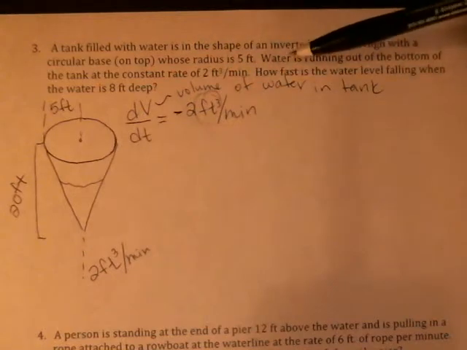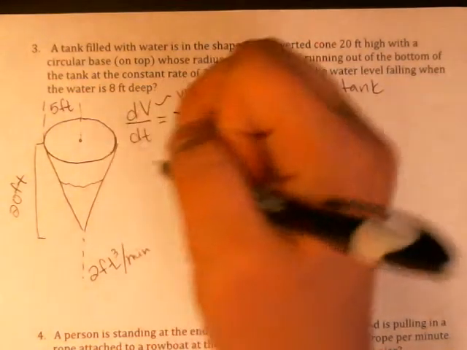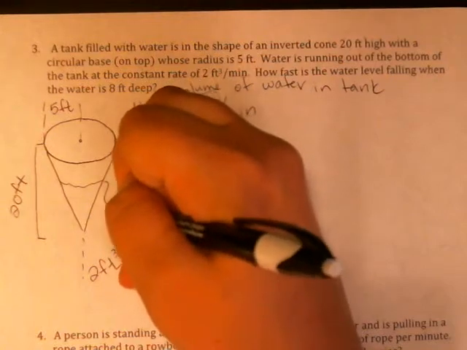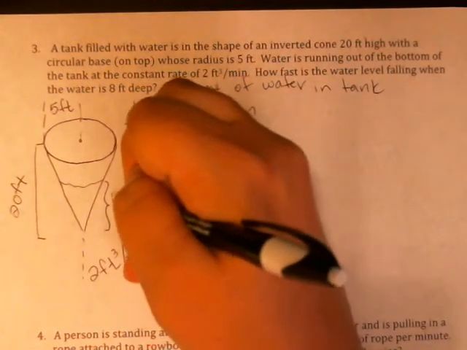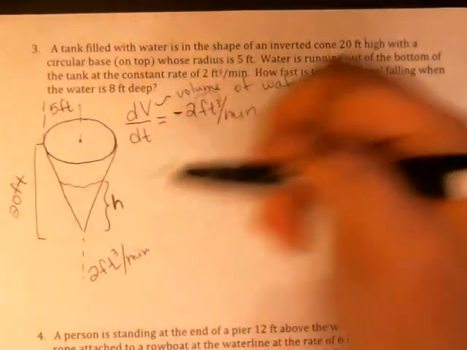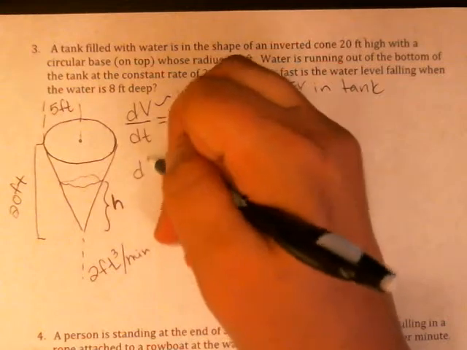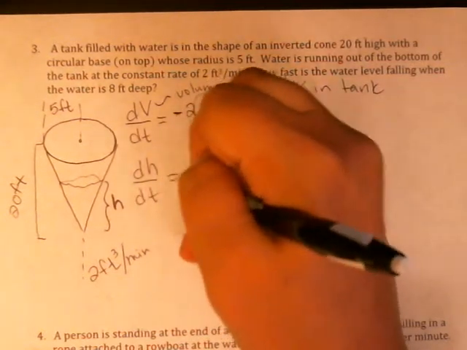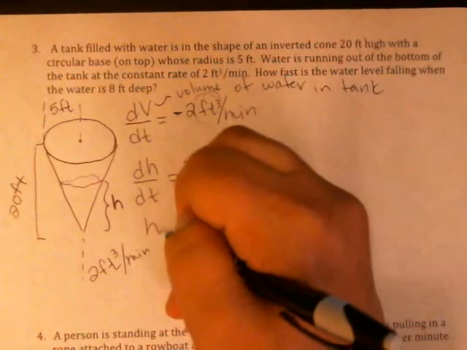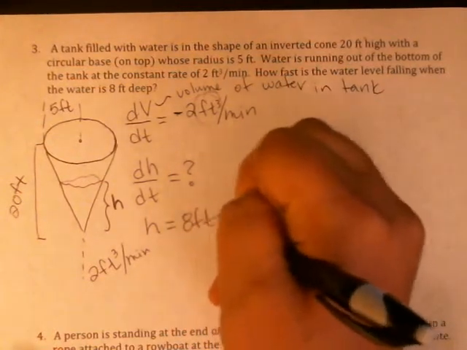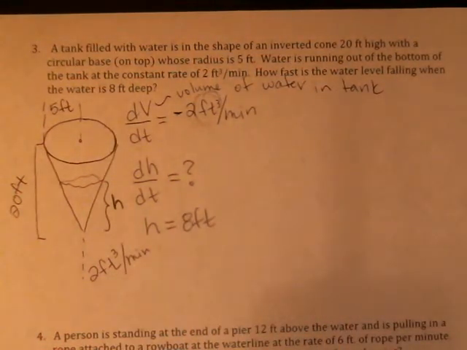Okay, we want to know how fast the water level is falling. So I am going to call the water level H. You can call it whatever you want. Labeling in the picture counts as defining your variable. Otherwise, do make sure you write it out in words. So we want to find how fast that's changing, dH dt, when H is 8 feet. And here it is really important that I don't put the 8 feet in my picture and just assume that the water is 8 feet deep all along. The point of this problem is that the water level is changing, and we just want to know how fast it's changing at the 8-foot mark.